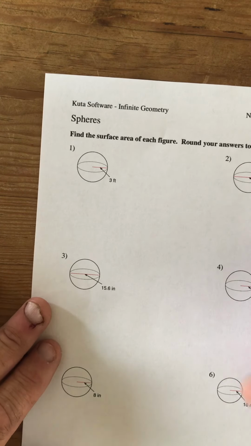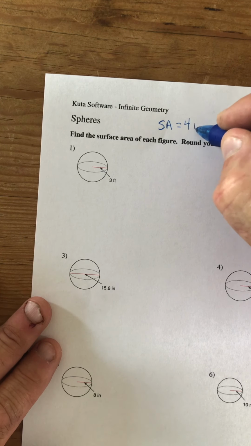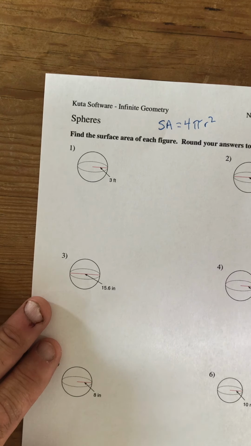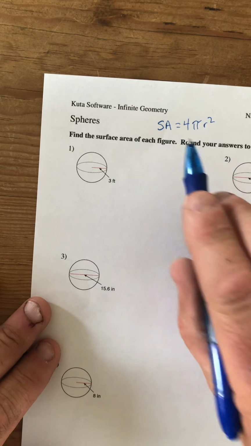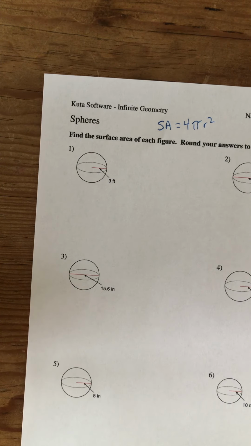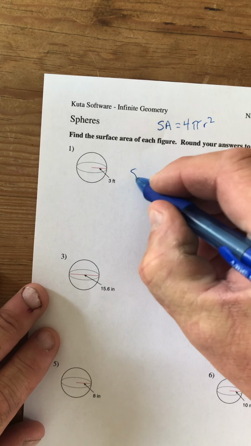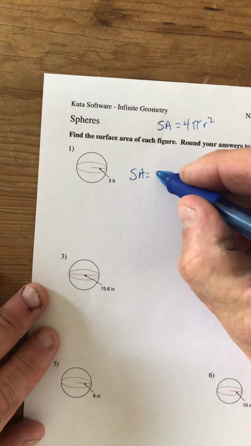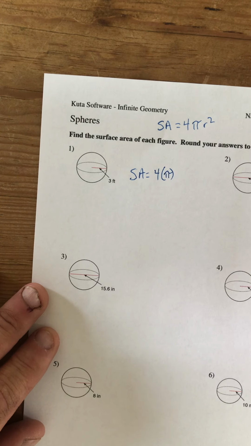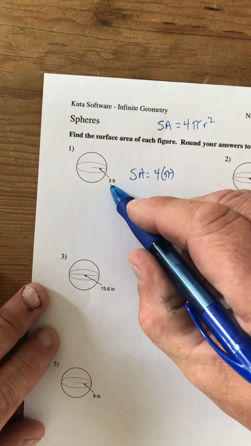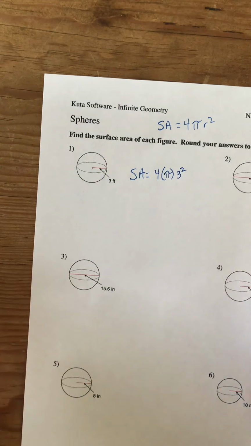So example number 1. First off, the surface area of a sphere is 4 times pi times your radius squared. You should write that down on a separate sheet of paper so you have this, or on the worksheet if you printed it already. All we're going to do is plug into our calculator. So I'm just going to write down that the surface area is 4, and I'm going to use parentheses when I plug it into my calculator, times pi times my radius, because it starts in the center and goes to an edge. My radius is 3 squared.